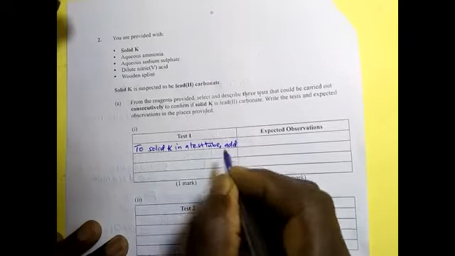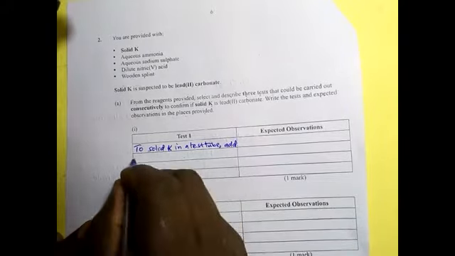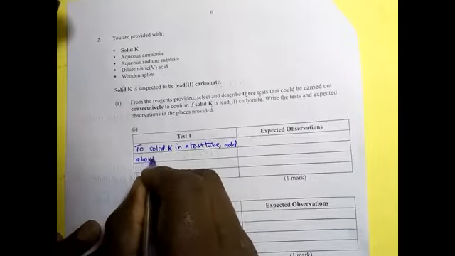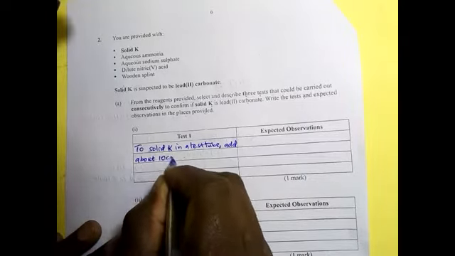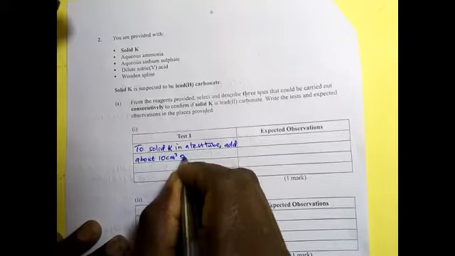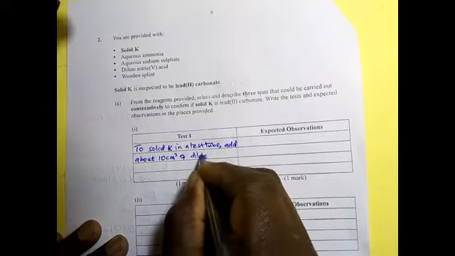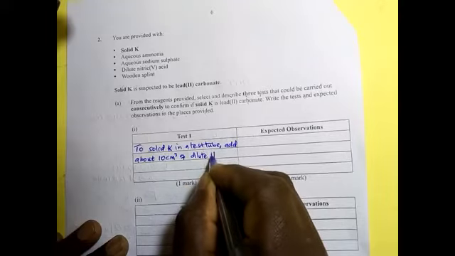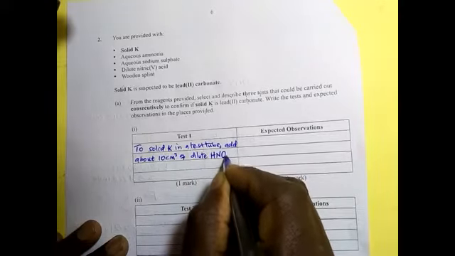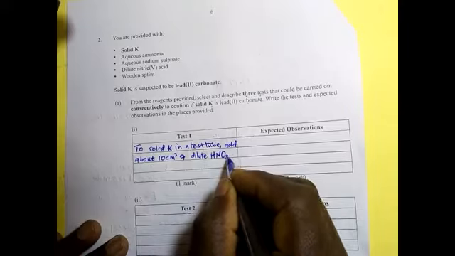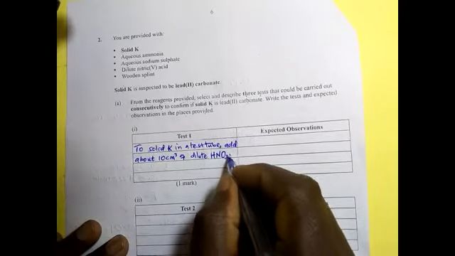Add about 10 cm³ of the dilute nitric acid provided. And then you retain the reaction.